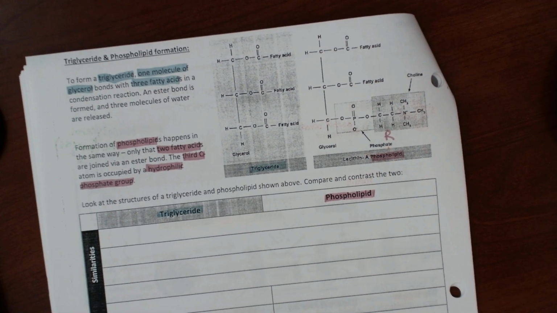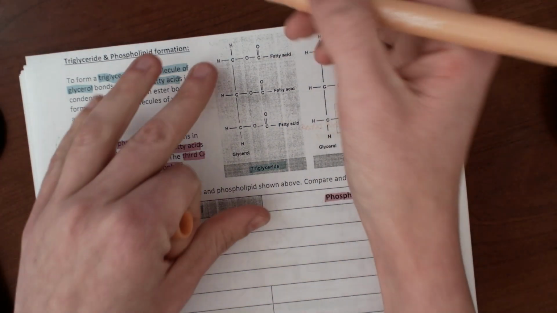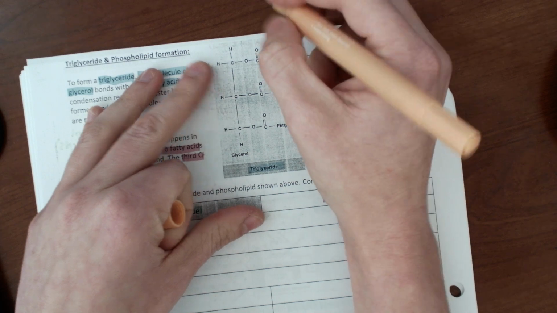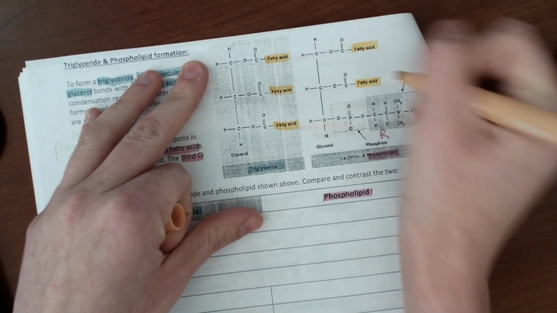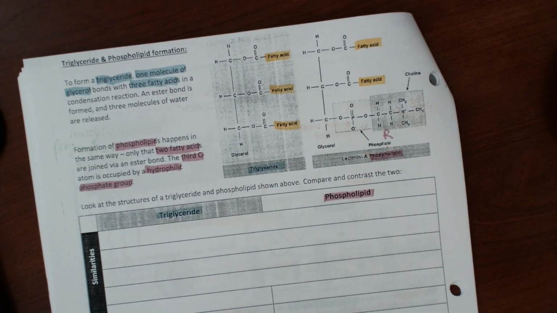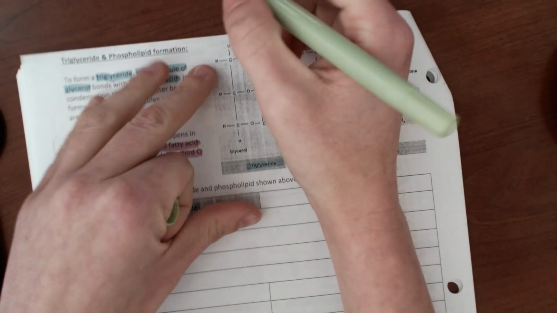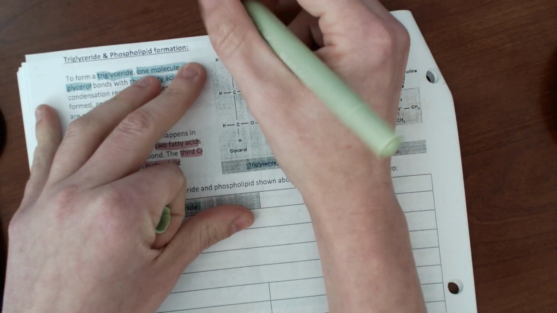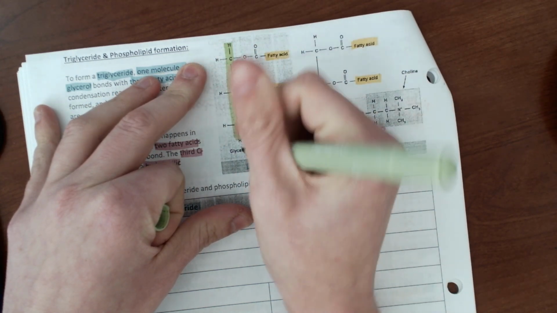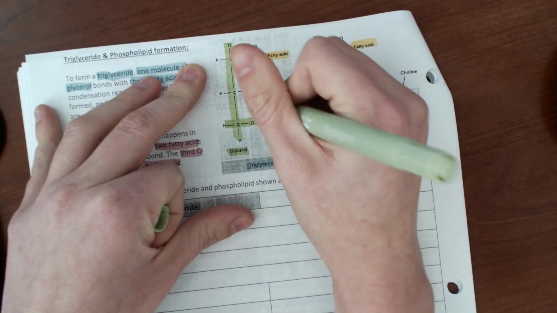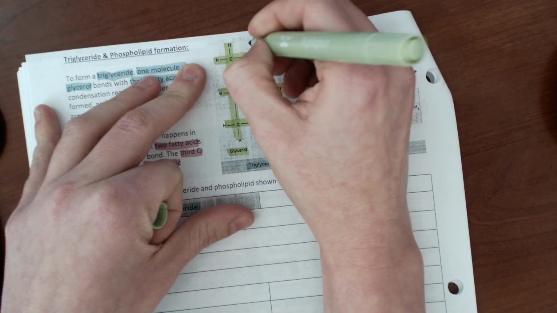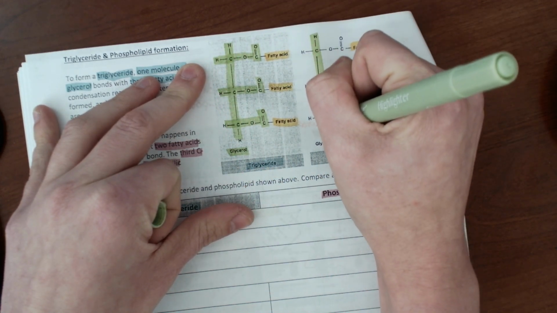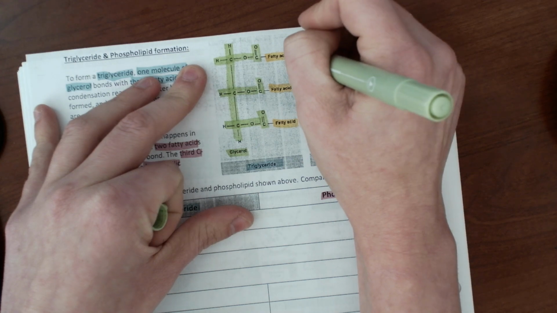Maybe we should do the fatty acids in a color too. Maybe that'll be helpful. Yes, let's do that. So real quick, we'll make all of our fatty acids orange. Fatty acid, fatty acid, fatty acid, fatty acid, fatty acid. We'll make our glycerol green. I don't care what color you make yours. Glycerol. That way we can see the similarities.